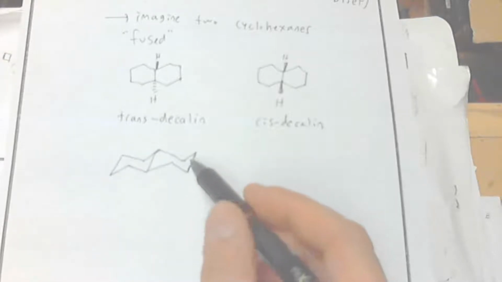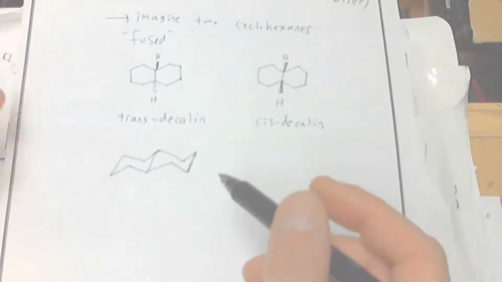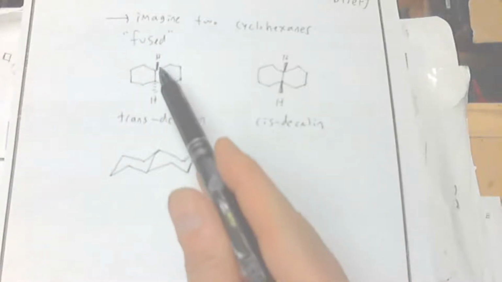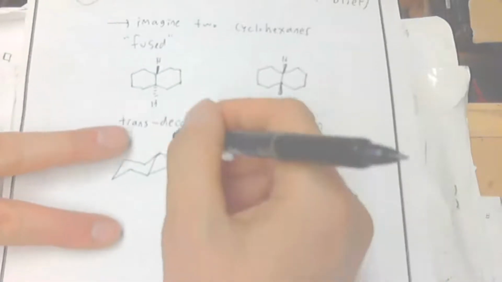That's easy, right? Easy-ish. If you can draw one, you can draw another, right? They're fused like this, okay? And the up and the CHs, that's actually drawn a little terrible. Let's fix it.